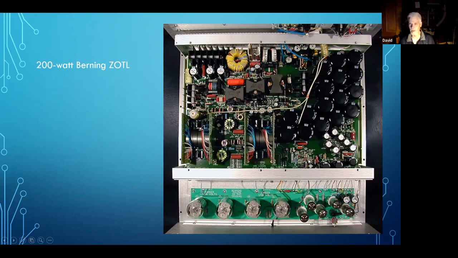I have lots of protection circuitry incorporated in the power supply to cut back the power supply if you get DC on the speaker. But there's only one input coupling blocking cap really, and the rest of it's DC coupled with auto bias and all that stuff.